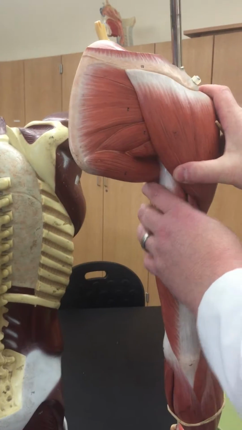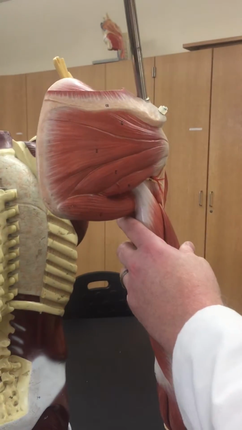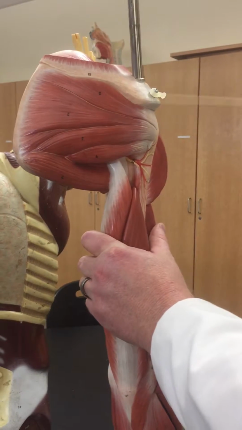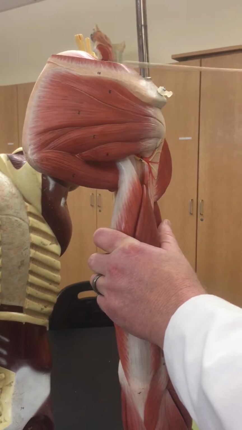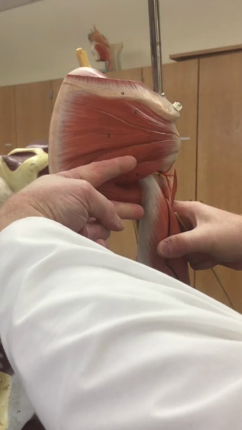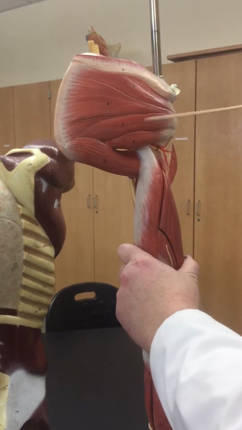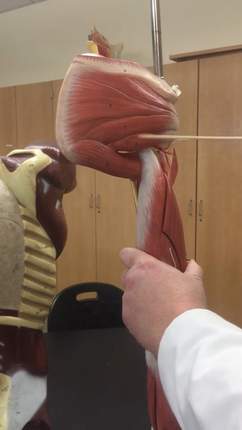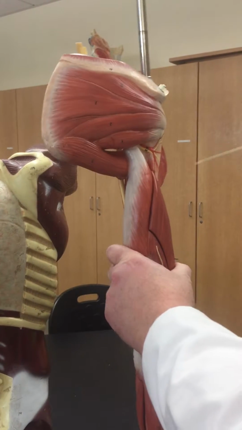If I take off the deltoideus muscle on the shoulder there, and we look at the muscles that are deep to that, right here we have the infraspinatus, and then we come to this one right here and that one, the 2 that make sort of a V shape right there. This would be the teres minor, and this is teres major. Remember, minor is always above major for all muscles in the human.